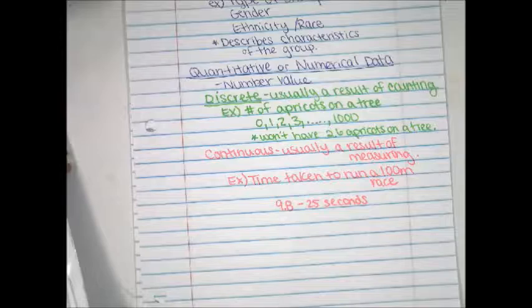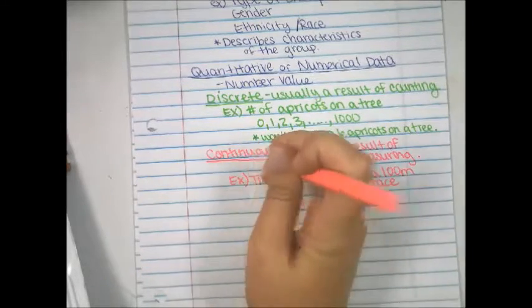Distances would be continuous. So if we're measuring the distance you hit a baseball, you could hit a baseball 101.23 feet or something like that. You can have those decimal values.